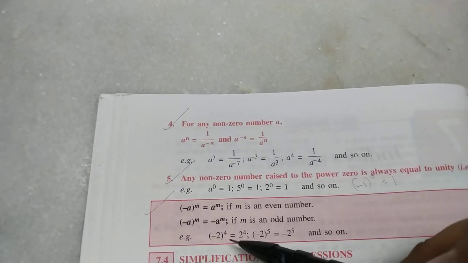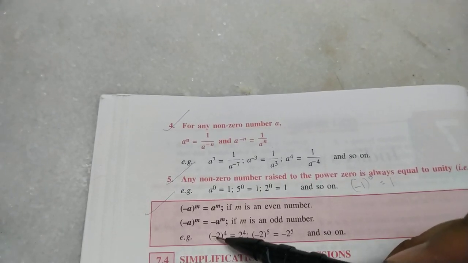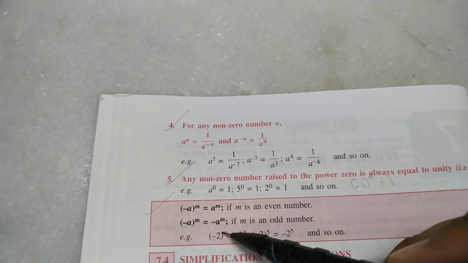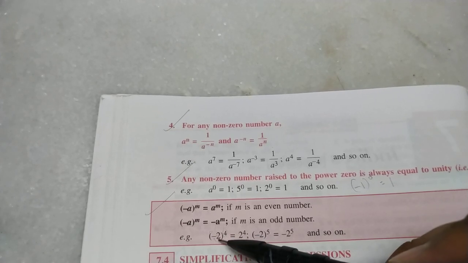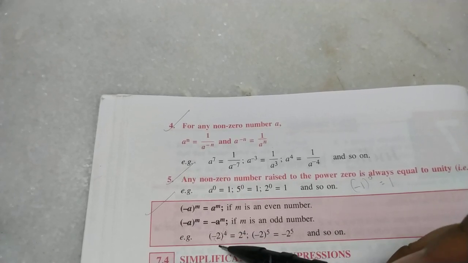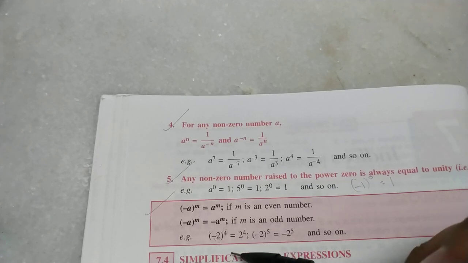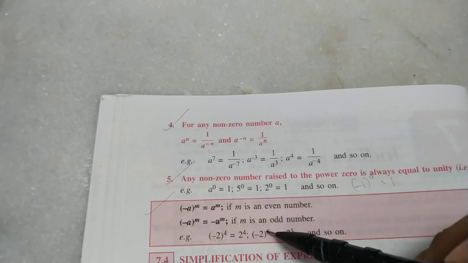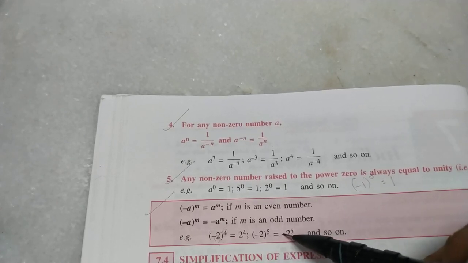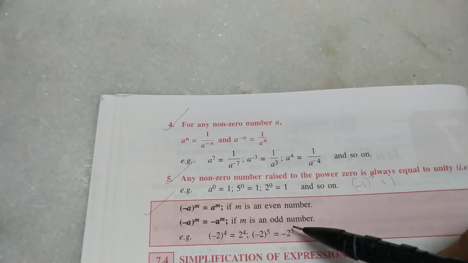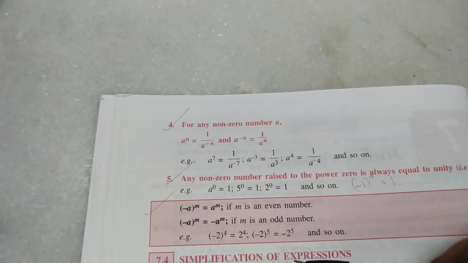Now note that whenever you have a negative number and the power is an even number, then the negative sign goes away, because this is minus 2 raised to 4, which is minus 2 into minus 2 into minus 2 into minus 2. 4 times negative sign has come, and in multiplication 4 times negative sign becomes positive. But if it's an odd number, then the final answer will remain negative. So this will be minus 32. 2 raised to 5 is 32. Final answer is minus 32.